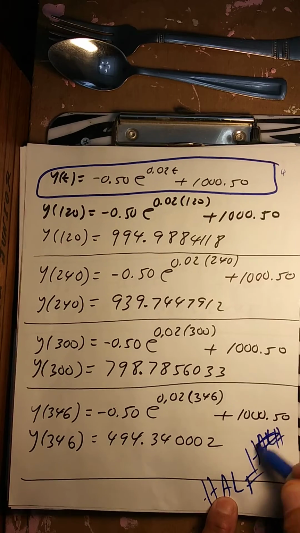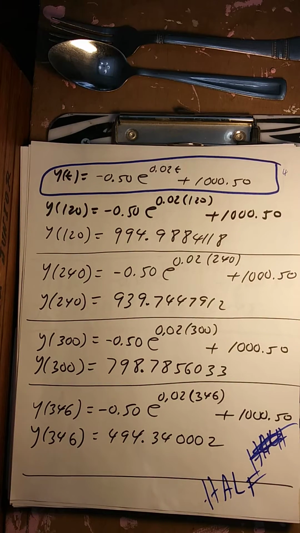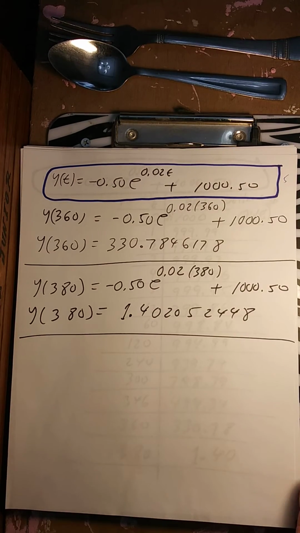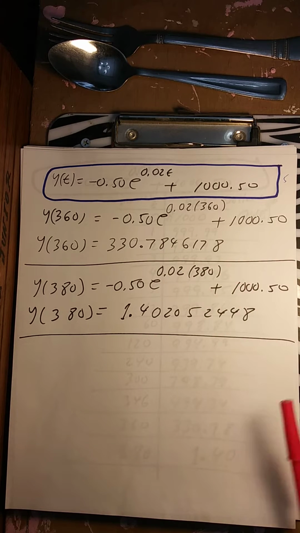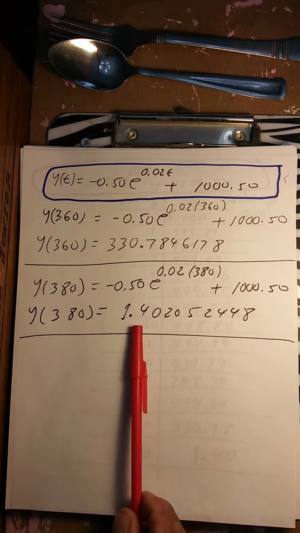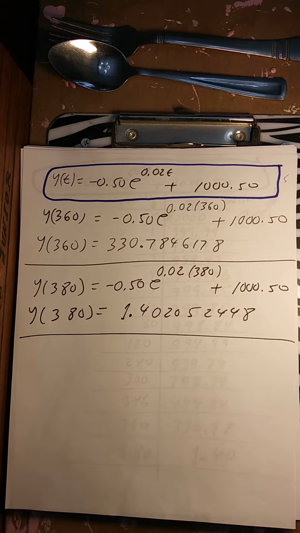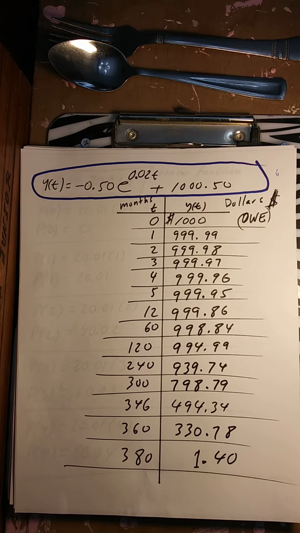H-A-L-F. There we go. Half. We're half done. Yay. Got excited there. 360. 330. And then finally, payment number 380, you owe $1.40 something. Great. It's paid off. It's only 380 payments? Not bad. Now, here's a chart, a table.